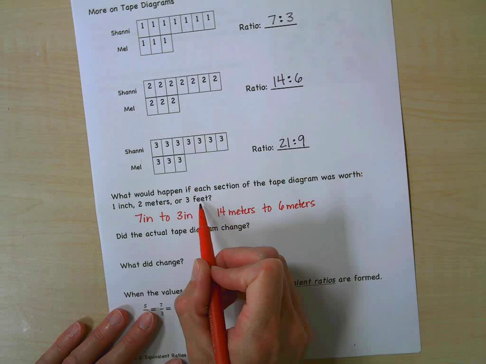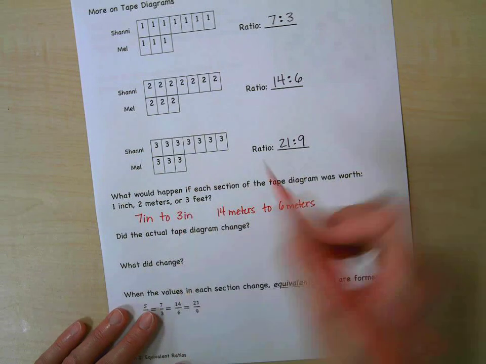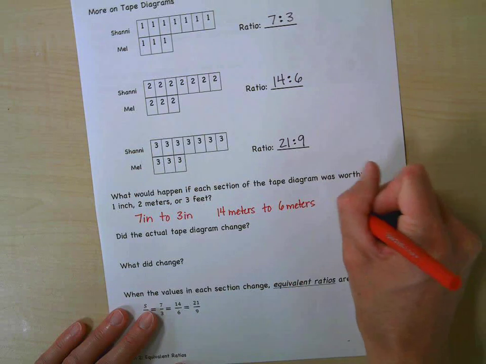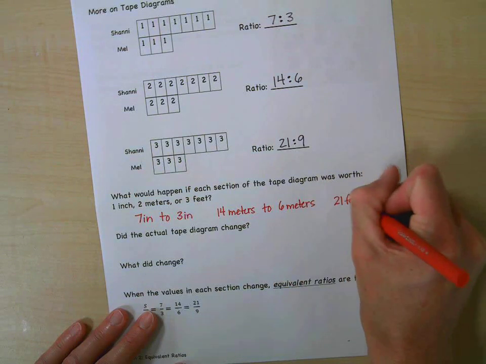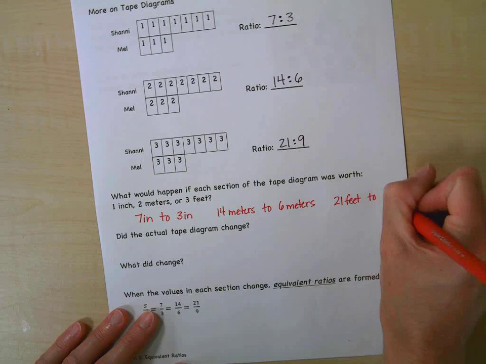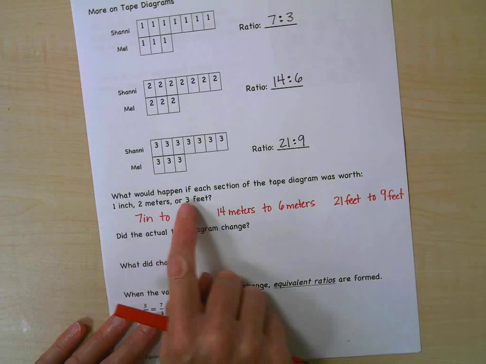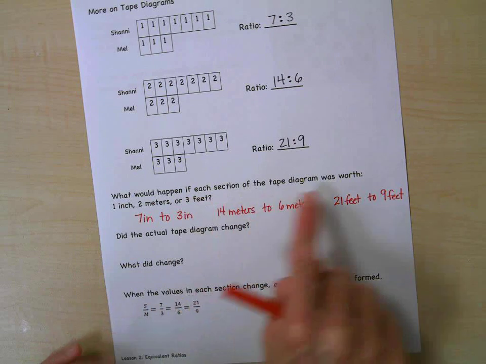Okay, and then our last one, it says 3 feet, so our units changed again, and this time it would be, looking up here because we said 3 feet, it would be 21 feet to 9 feet. Okay, so that's how we would answer the questions.